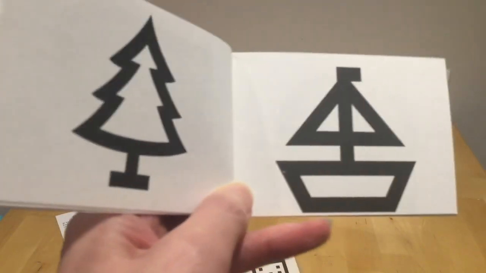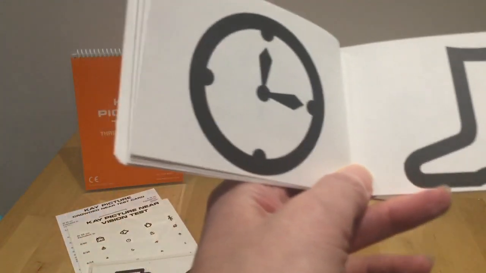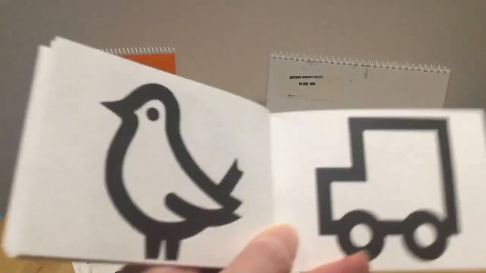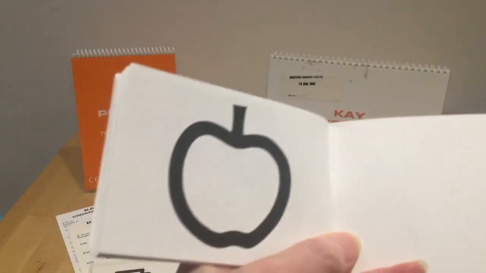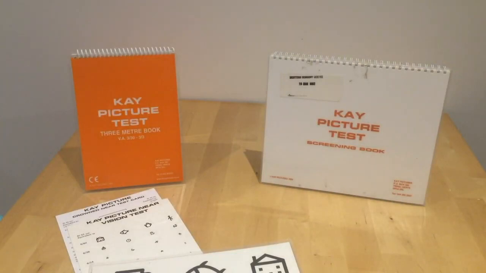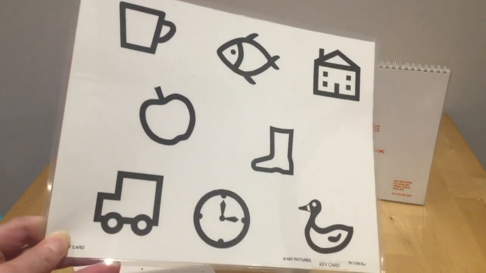Christmas tree and a boat, a clock and a boot, a bird and a van or a lorry, and finally an apple. So you can see that some of these do appear on the key card.